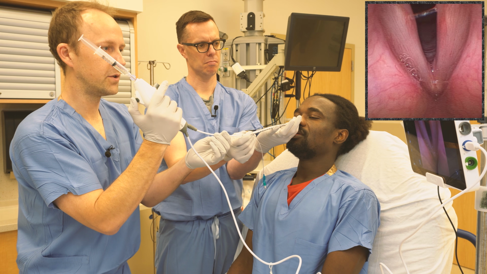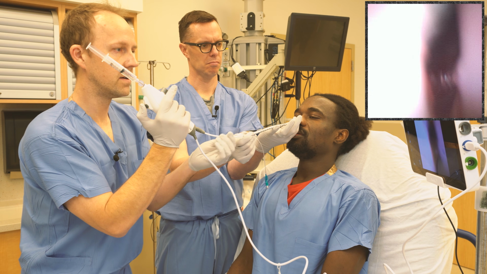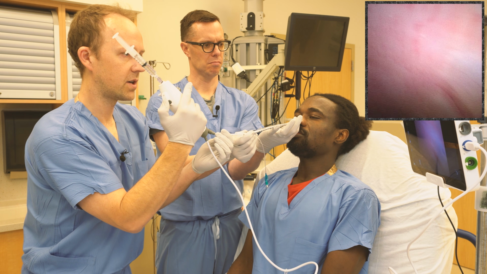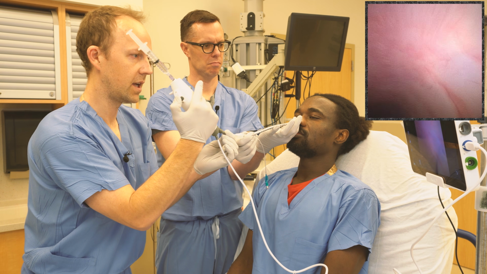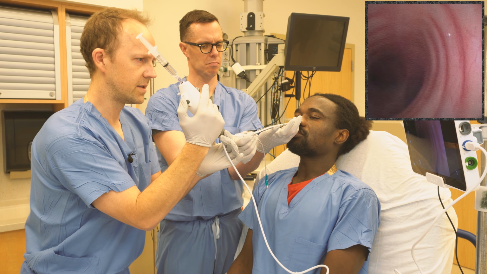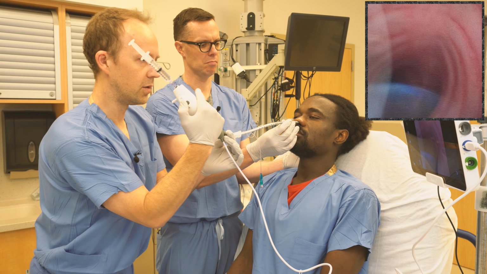So now we're between the vocal cords, and go ahead and breathe in. Okay, now we're in the trachea. You can advance the scope down the center of the trachea to near where the carina is. And then at this point, your assistant can advance the tube gently over the scope.